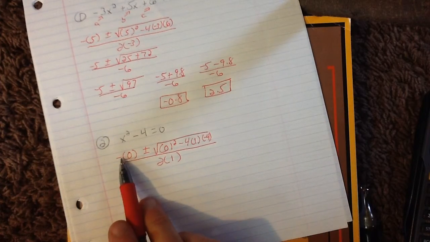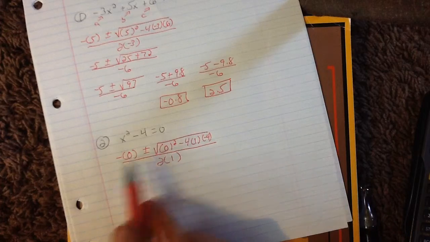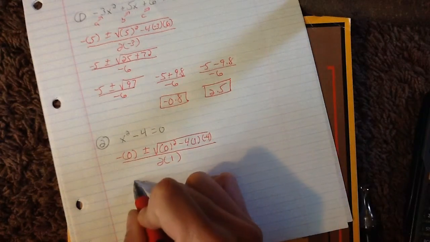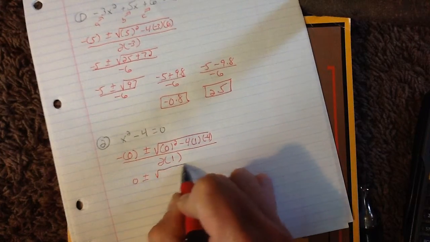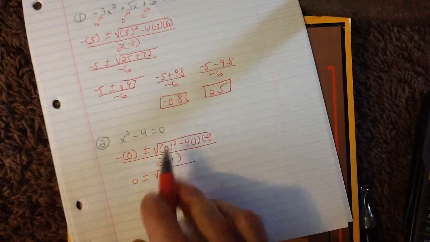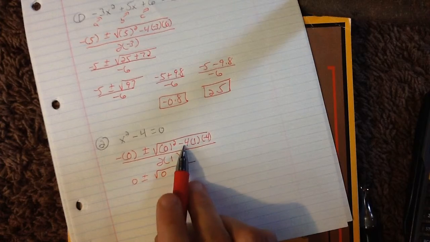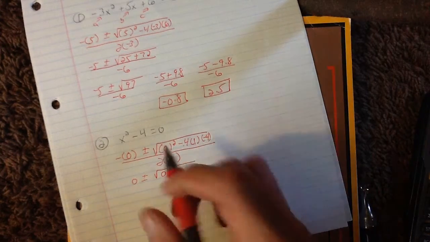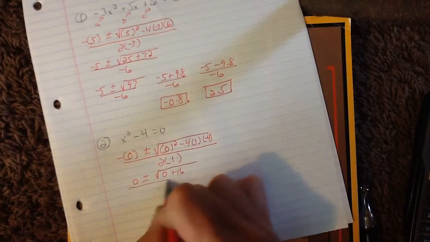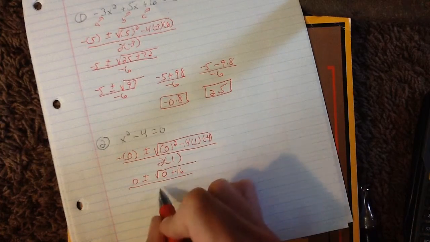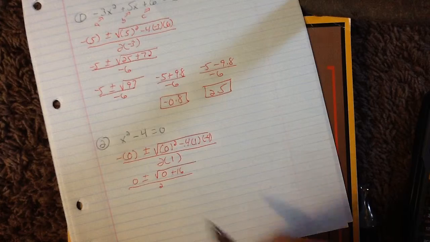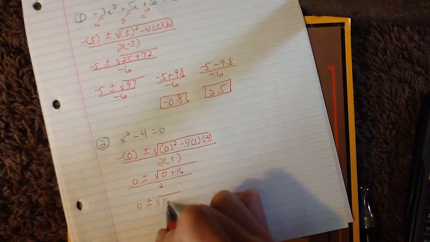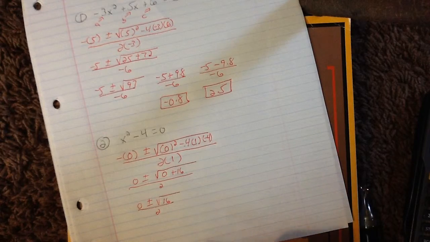Now there's really no such thing as a -0, nor is there such thing as a +0. So just call that 0 or leave it off altogether because it's really not necessary. I'll go ahead and write it. 0 squared is 0. And then -4 times 1 is -4 times -4 again would give me a +16. All that gets divided by 2 times 1, which is 2. 0 plus and minus the square root of 16 over 2.